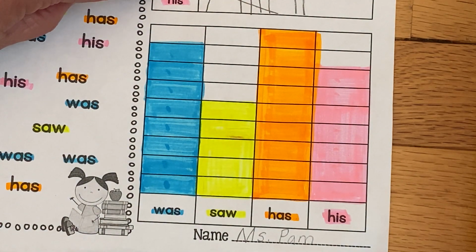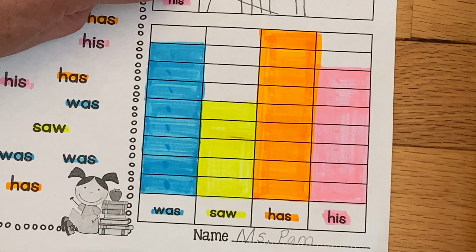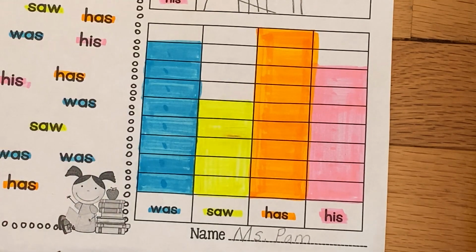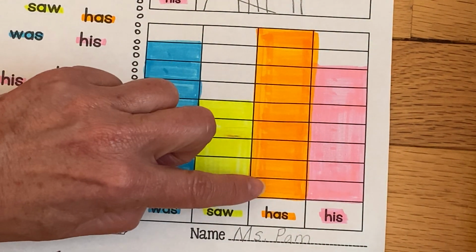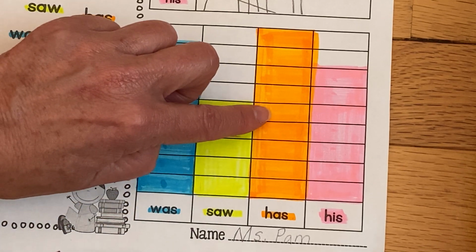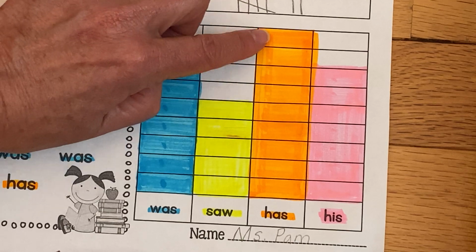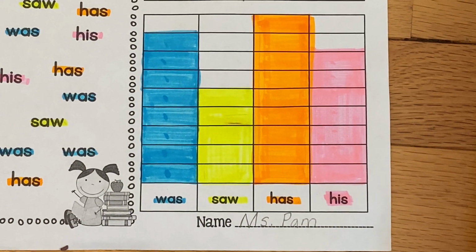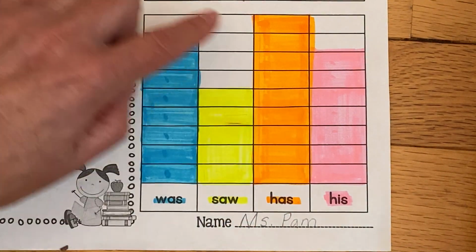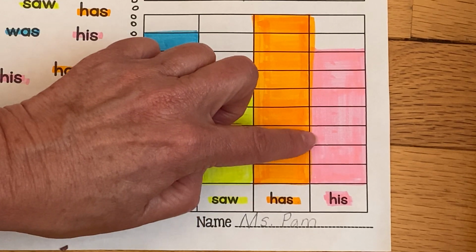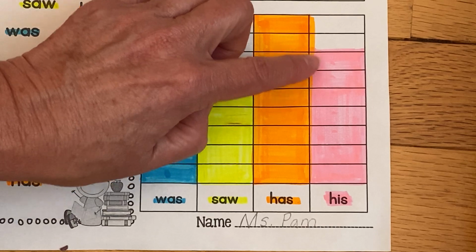All right, now look at has. You should have colored in all of the rectangles because there are 9. Let's count to make sure. 1, 2, 3, 4, 5, 6, 7, 8, and 9. And our last part of our bar graph is the word his, and you should have colored in 7 rectangles. 1, 2, 3, 4, 5, 6, 7.